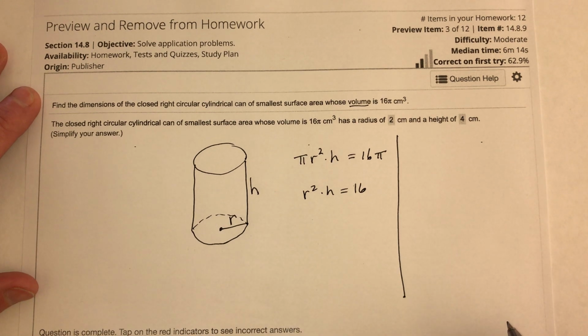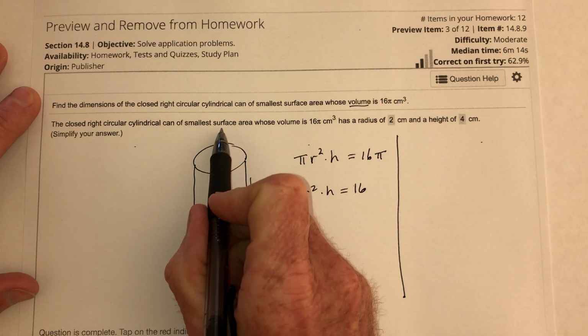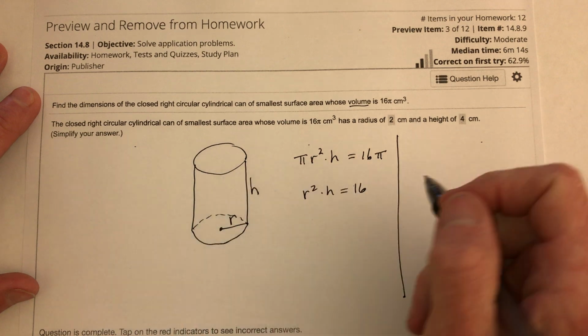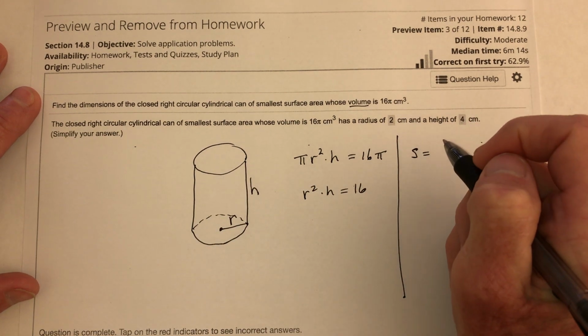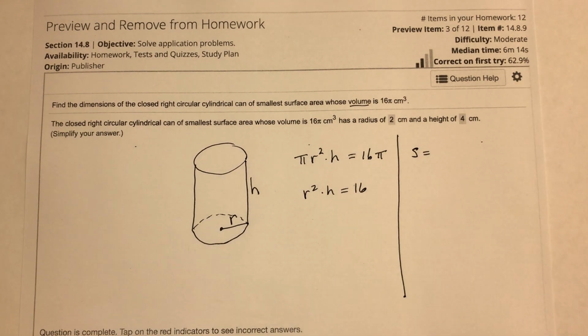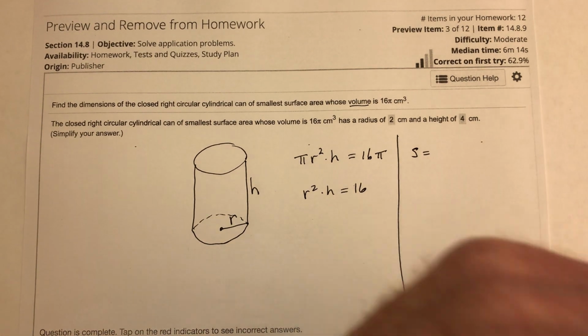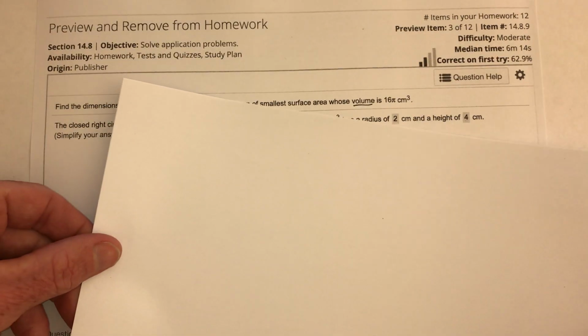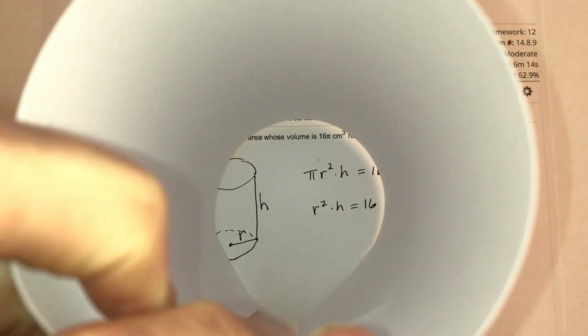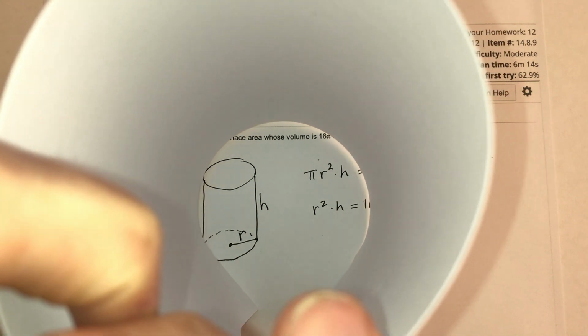That's one equation. Now the next one is the surface area. So for surface area, if you take a rectangular piece of paper, so that's a rectangle, and you make it round like this, then that's like a soda can.